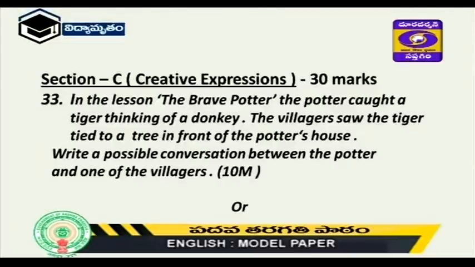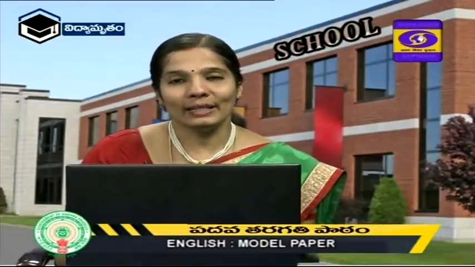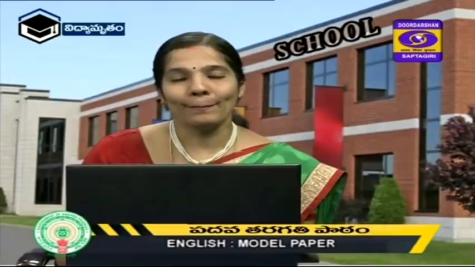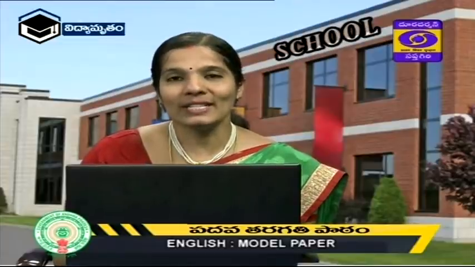So, here this is from the lesson The Brave Potter, and the conversation is going to be between the potter and one of the villagers, and the context is that he caught a tiger thinking of a donkey. Here we know how the villagers felt about this potter catching hold of that tiger and getting it tied to a tree in front of his house. So, the expressions of the villagers and the potter are to be carried into the conversation in a better manner. Whatever utterances you use in the conversation are to be in relevance with this context.